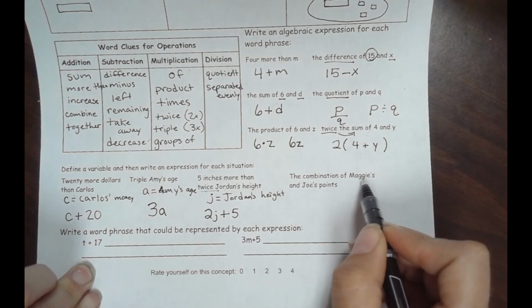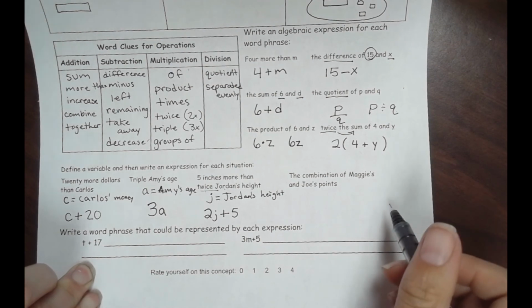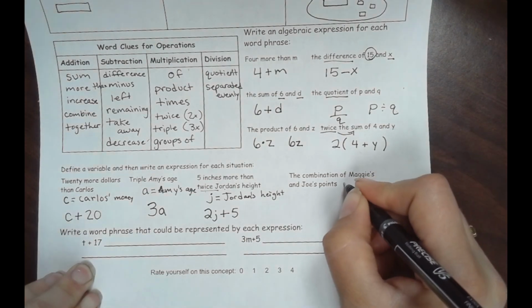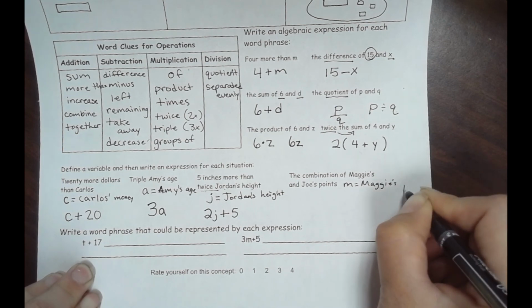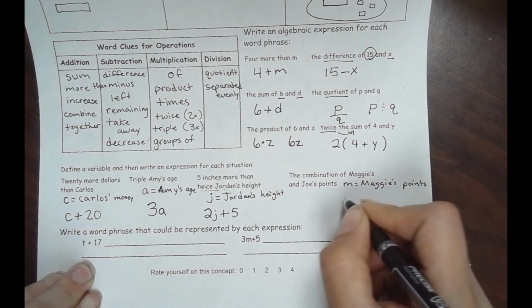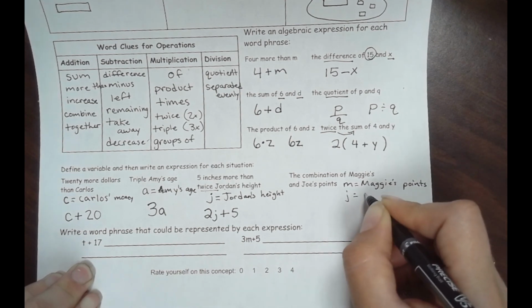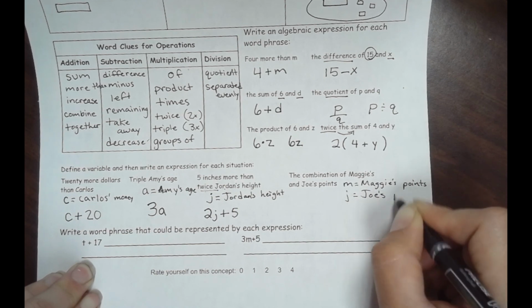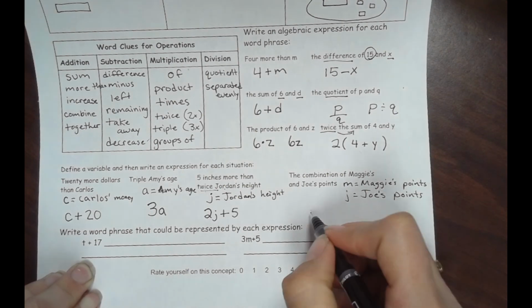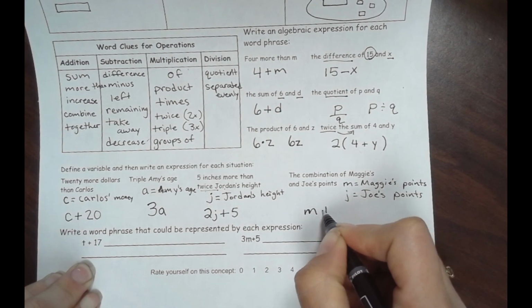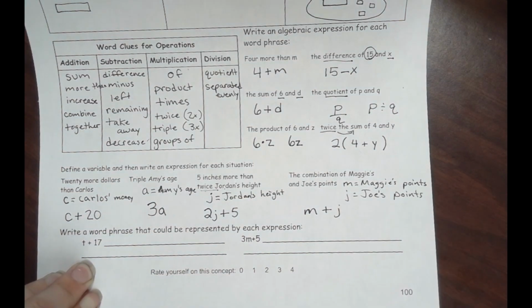The combination of Maggie's and Joe's points. Well, I don't know what Maggie got and I don't know what Joe got, so I have 2 variables here. I'm going to say M for Maggie's points. And I'm going to say J represents Joe's points. Now what did we do with them? The combination, that means I'm going to take Maggie's points and I'm going to add it to Joe's points. There is an expression. There are not even any numbers in there, but until I know what Maggie got and what Joe got, I can't give you any more than that. But that's what's mathematically happening.